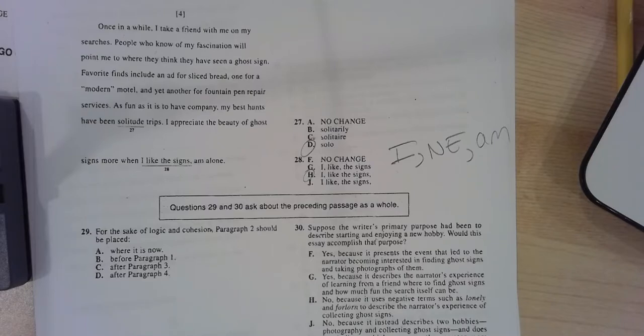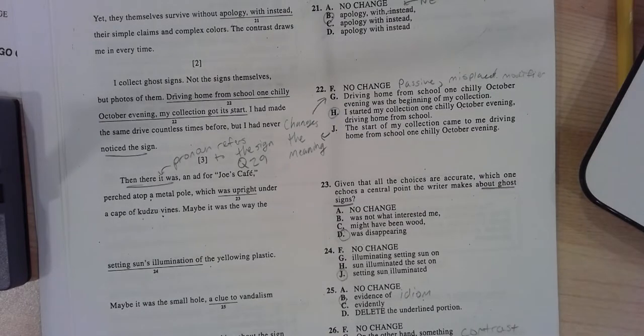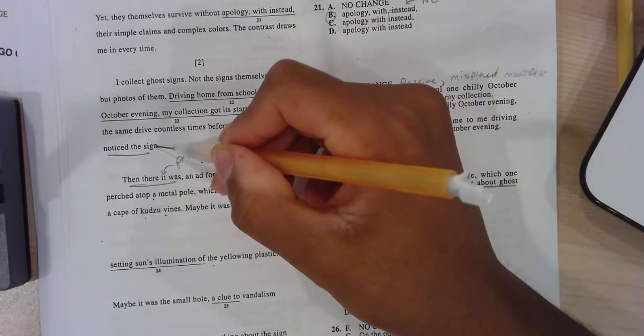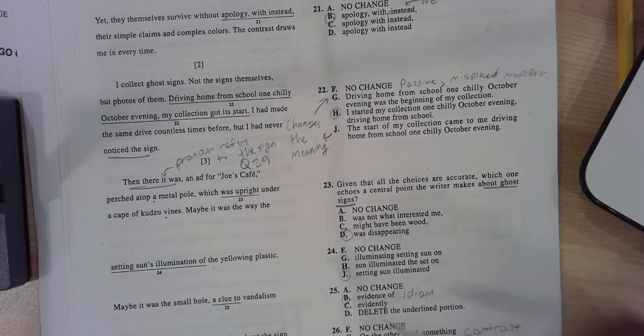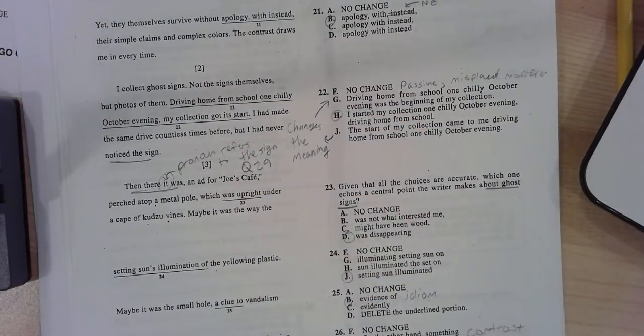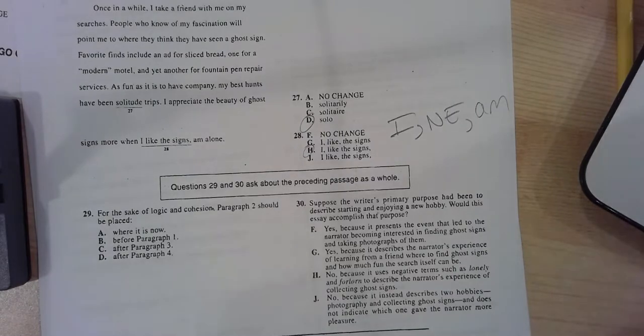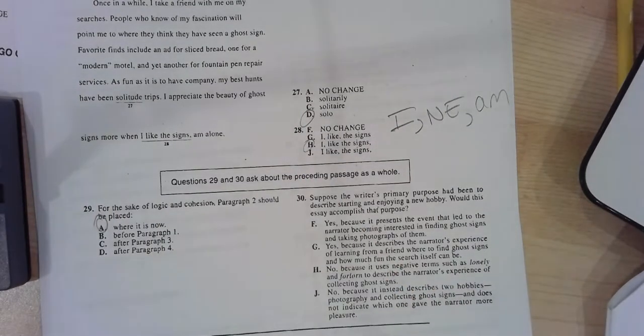Perfect. That's what I was looking for. When you say right here, "but I had never noticed the sign, then there it was," what is that "it" referring to? The sign. The sign, which was referenced in paragraph 2. That's why this pronoun gives it away. That paragraph 2 should stay exactly where it is. So it is A.